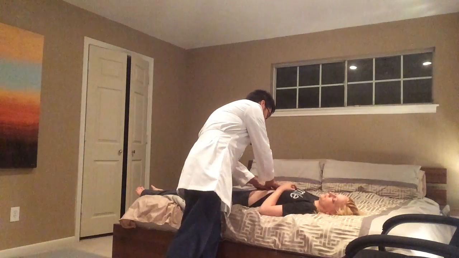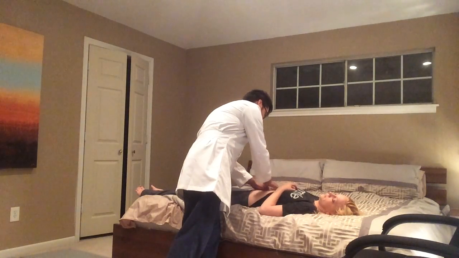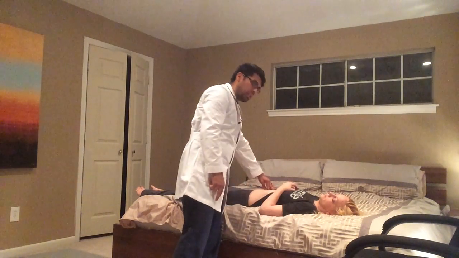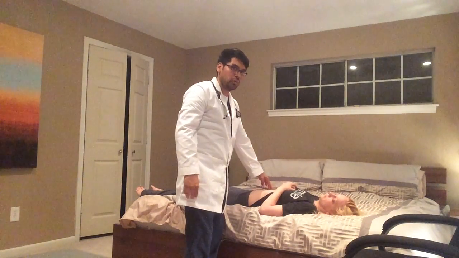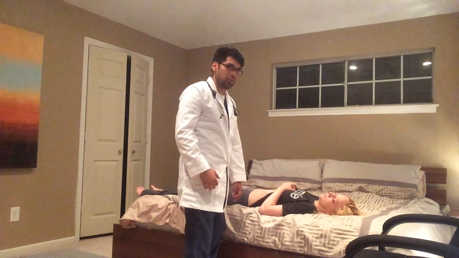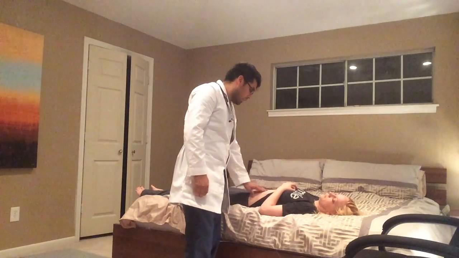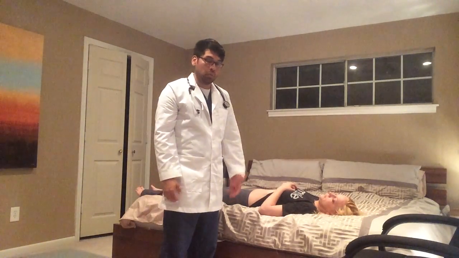With her liver span, we'll measure to see if it goes below a certain part of her rib. If it goes too far, it can show that her liver is enlarged. When you feel for the spleen, typically you won't feel it. If you do, chances are that it's enlarged, and that's an abnormal test.